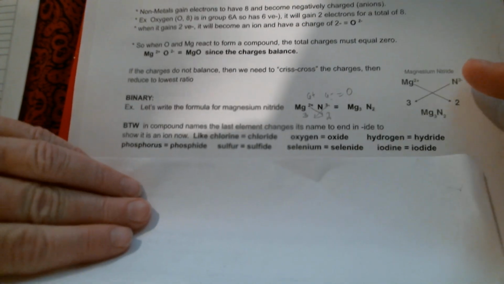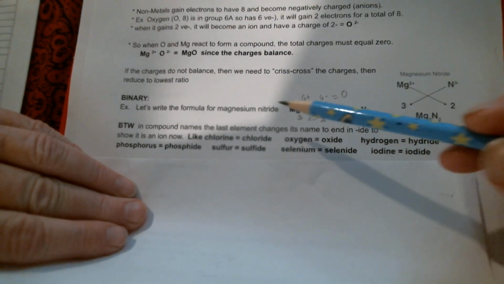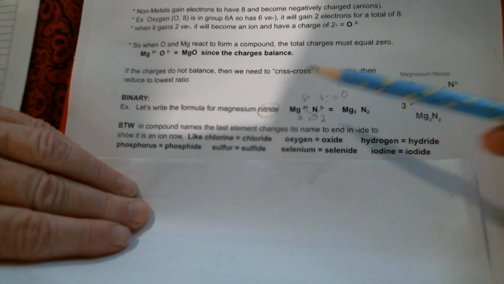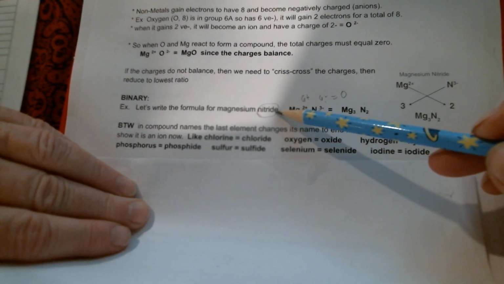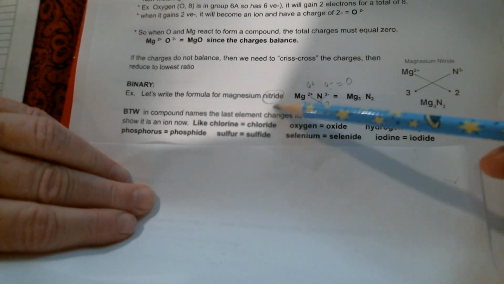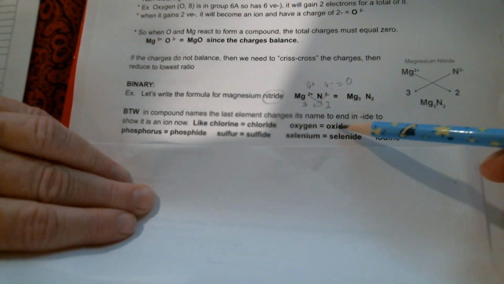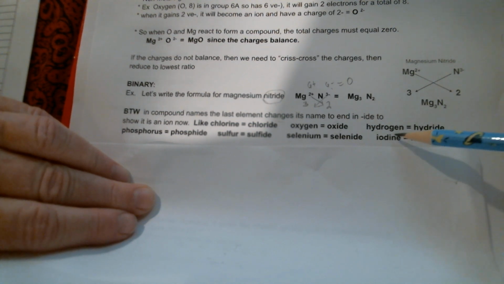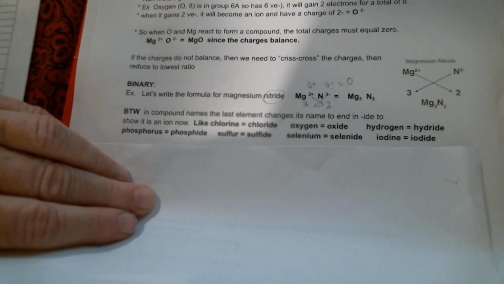Now just so you know, when I say nitride, I mean nitrogen. I change the ending because it's in a compound. Here's some examples. Chlorine would change to chloride. When you're looking for this element, you're not going to find nitride on the periodic table. You're going to find the closest thing. So oxide, you're going to look for oxygen. Iodine: if it says iodide, look for iodine.